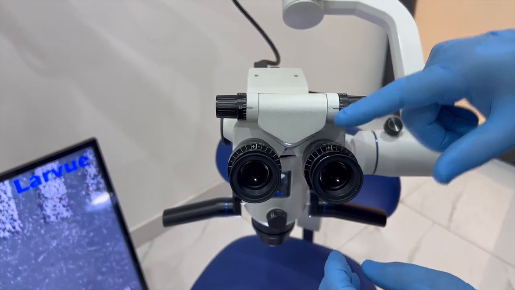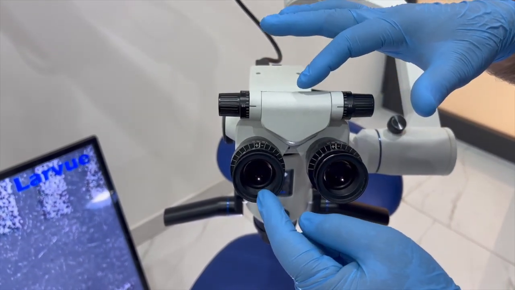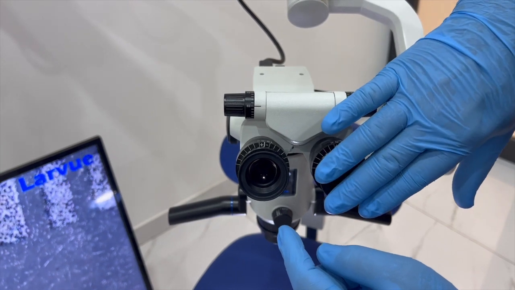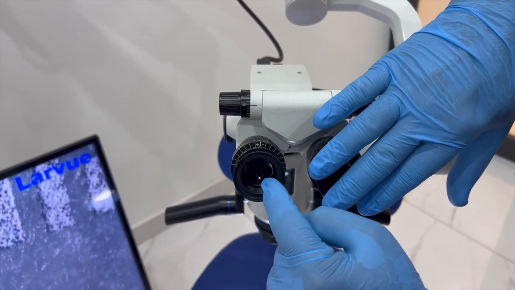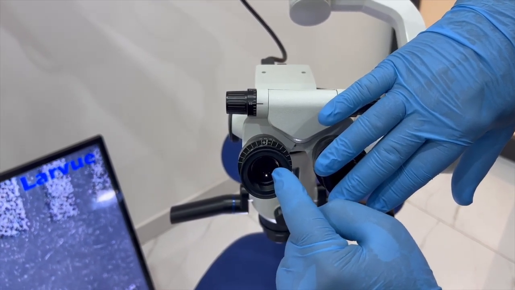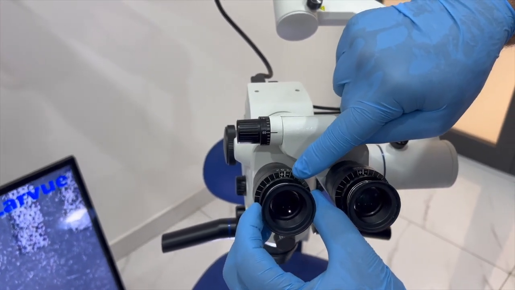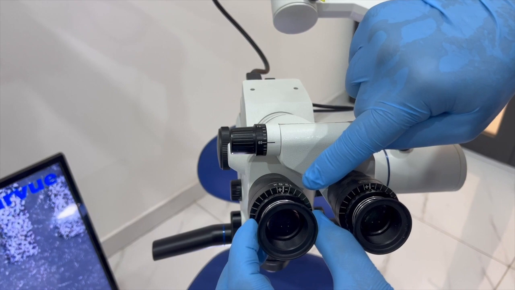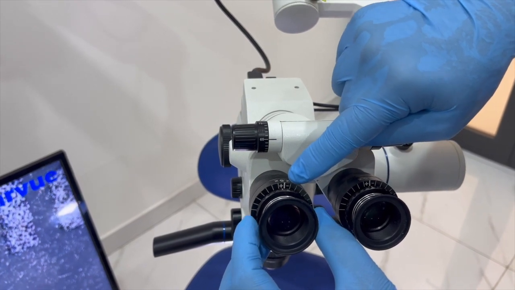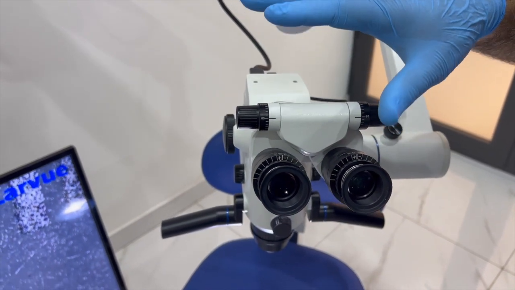Then leave it. Then jump to the next eye, which is the left one. Close the right eye. Look also at the picture. If you find a sharp image, that's okay. If you are not finding it, just play with the diopter to the right or left until you find the sharp image. Now the microscope is set.